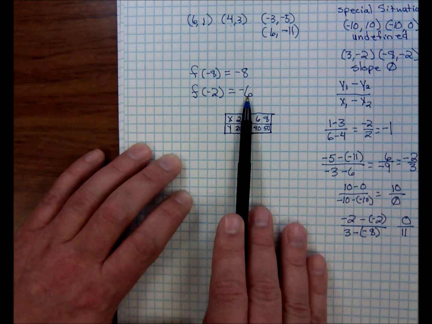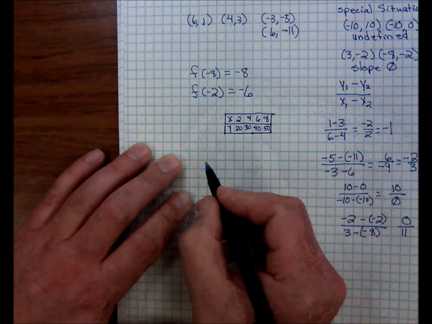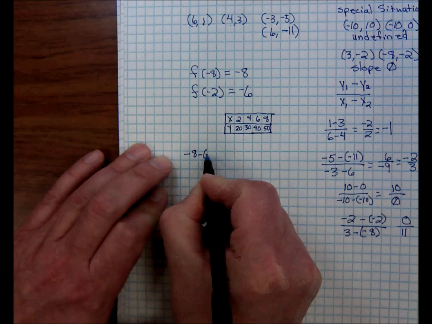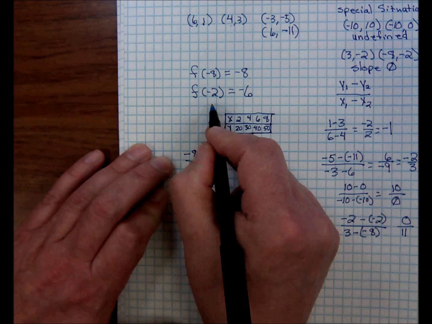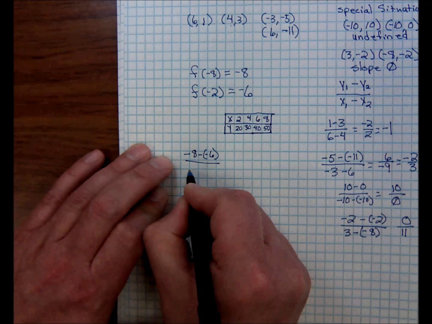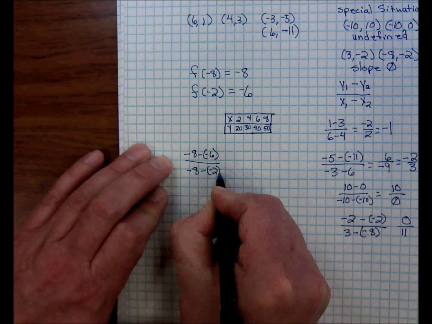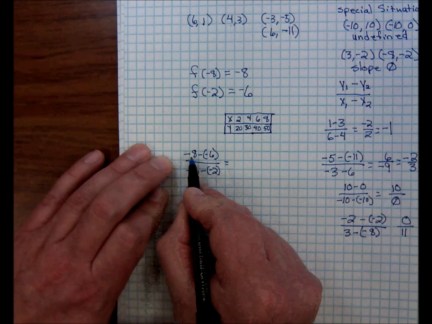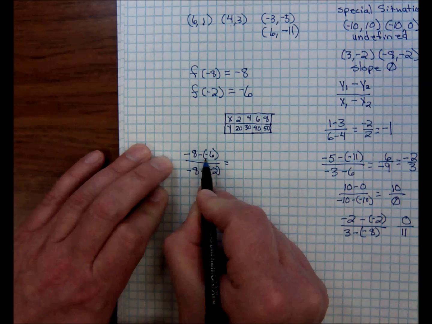So we can take negative 8 minus negative 6, and then our domain, or our x, would be negative 8 minus negative 2. Negative 8 plus a positive 6 is negative 2.